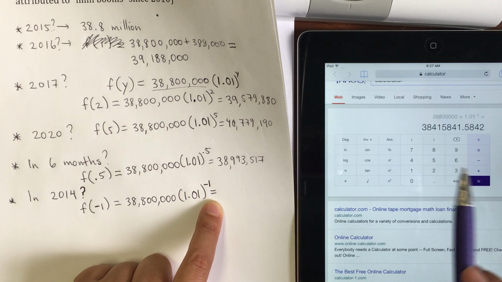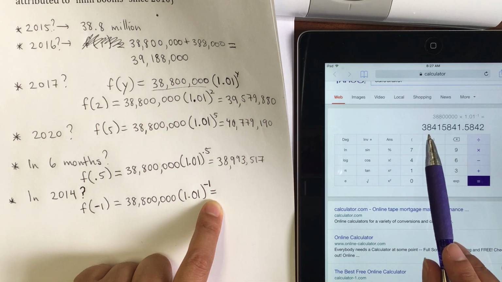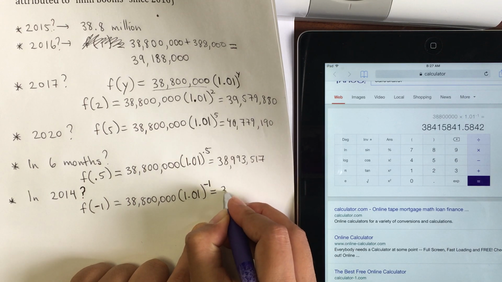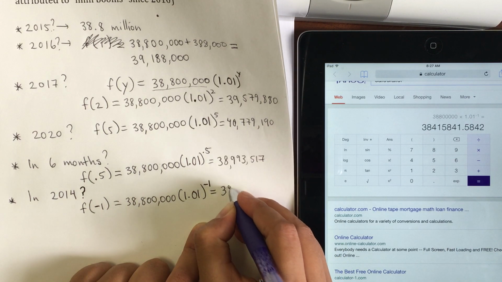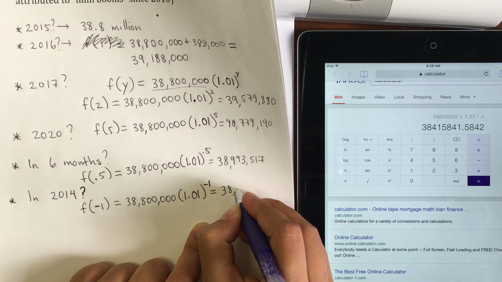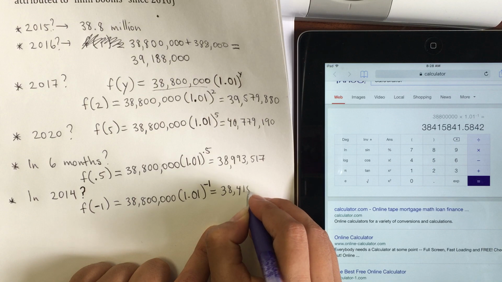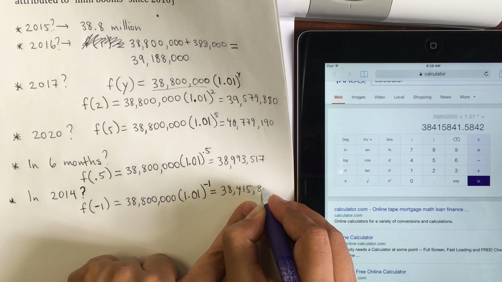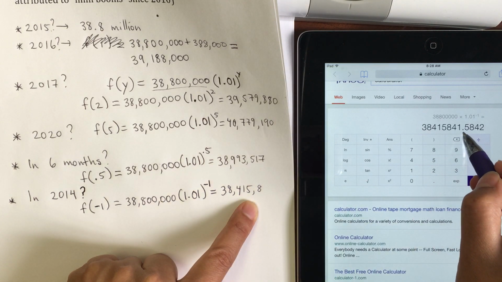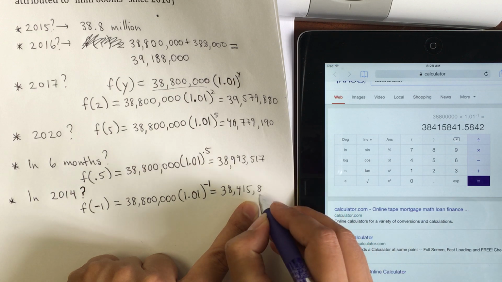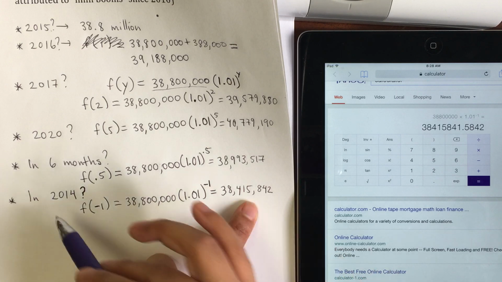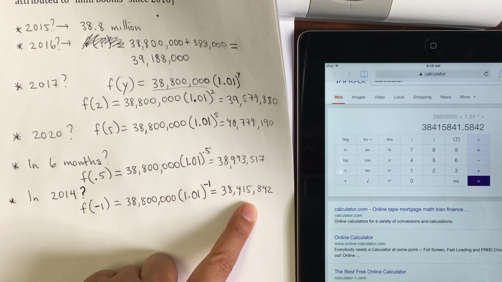And that's equal to a little bit more than 38.4 million, okay, so in 2014 there was 38,415,841, and this rounds to 842 people because that's a 5. Okay, so that was the population for 2014.